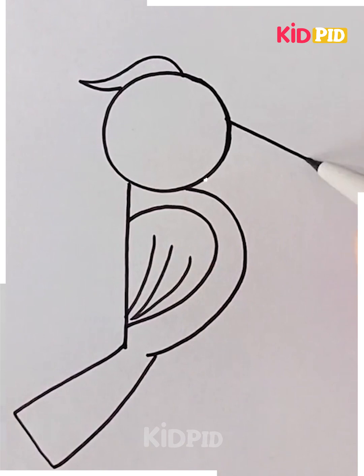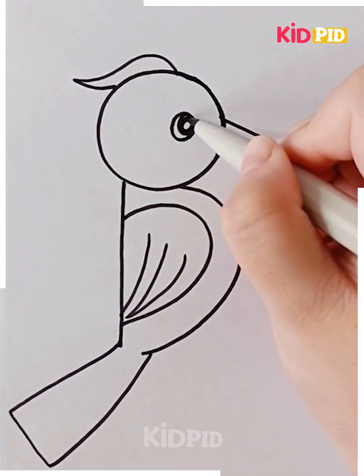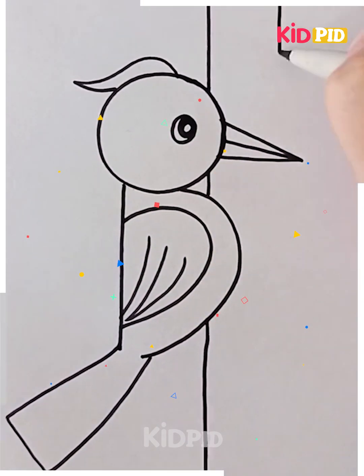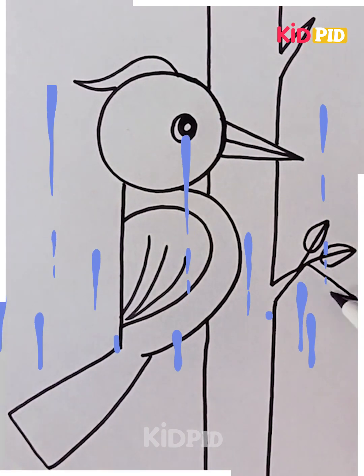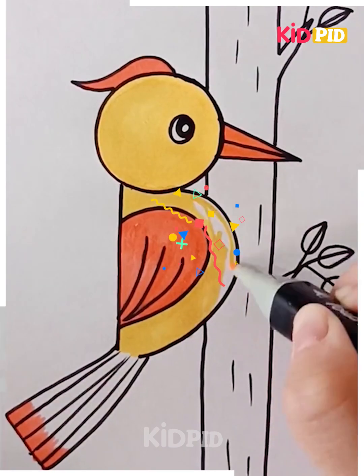So here I'm drawing one more feature of a bird with the beak and then the body. It is standing on the wood. So let me draw the wood, and shade them with the green color and the brown color.